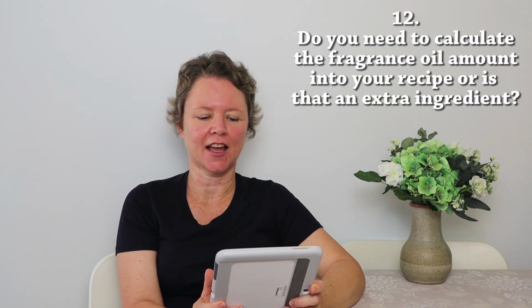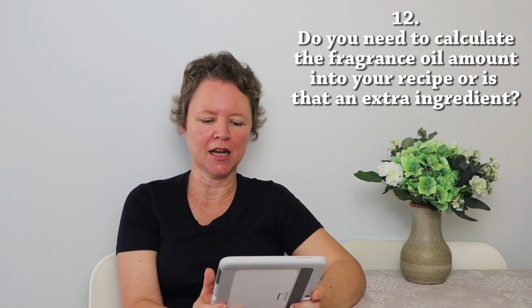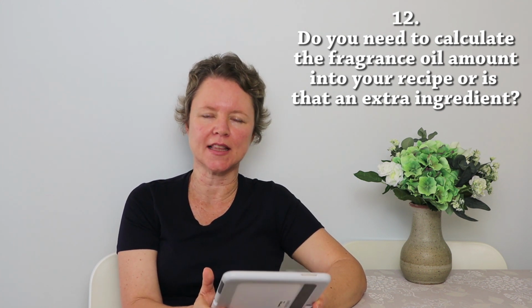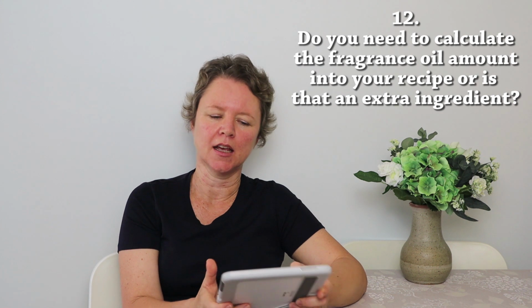Number 12, do you need to calculate the fragrance oil amount into your soap recipe, or is that an extra ingredient? The answer to that is no. You don't need to calculate that into your main soap recipe. Any fragrance oils or essential oils are added in addition to the main soap recipe, so you don't have to worry about them in your calculations. You just work out how much of them you want in your recipe and add them in. You don't have to put them in Soap Calc.